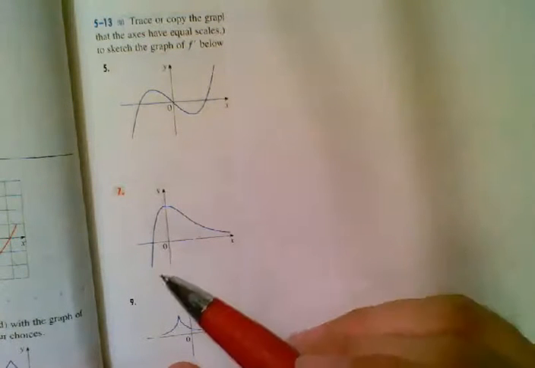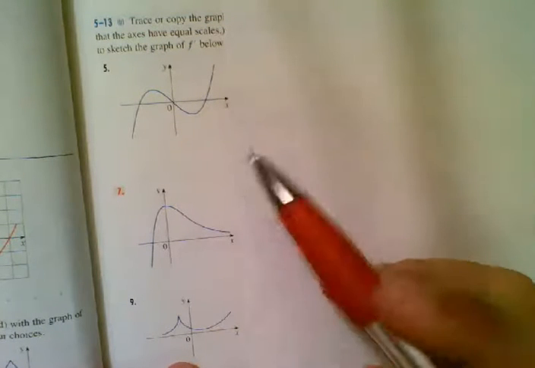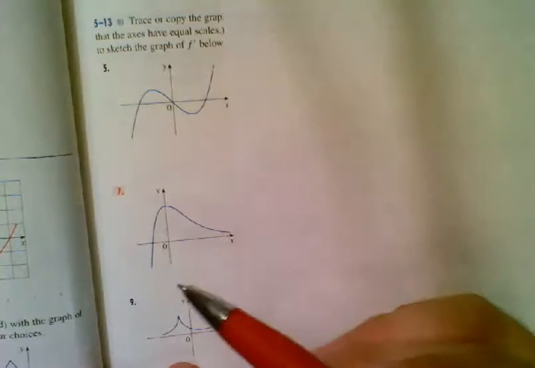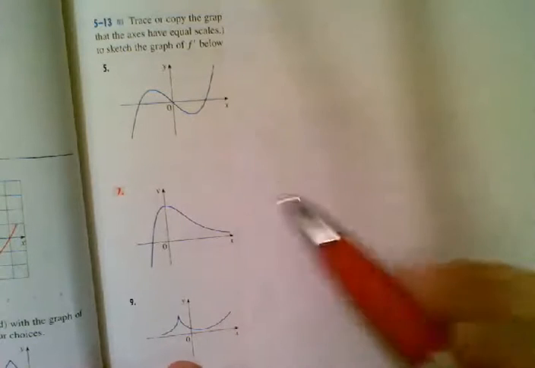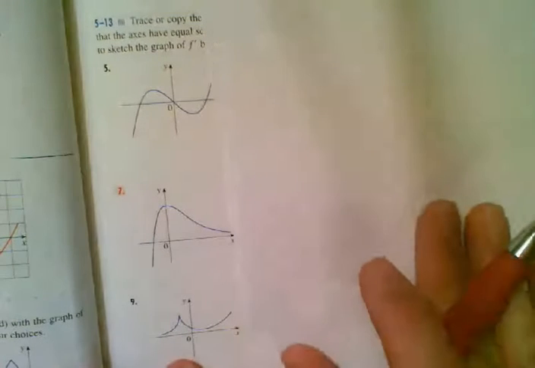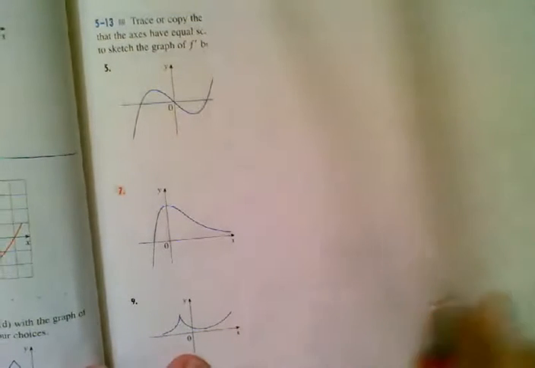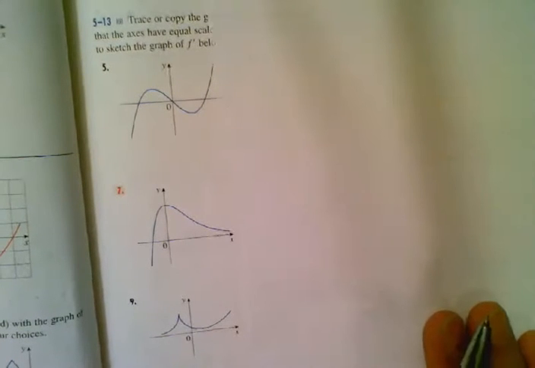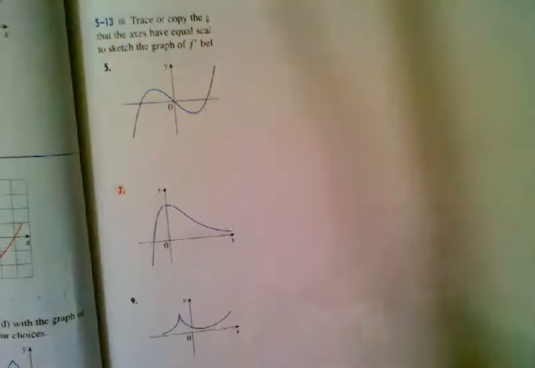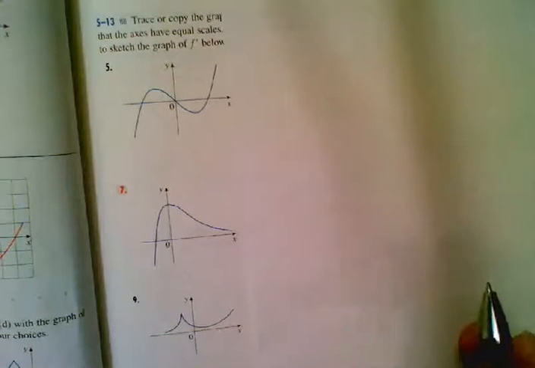Is the slope positive? Is it negative? Is it really, really positive? Is it really, really negative? Is it gradually getting to 0? All those questions can help you sketch what the graph is going to look like. So I'll do just number 7 here real quick as a quick example, and hopefully that'll help you through any of the ones you have to do.